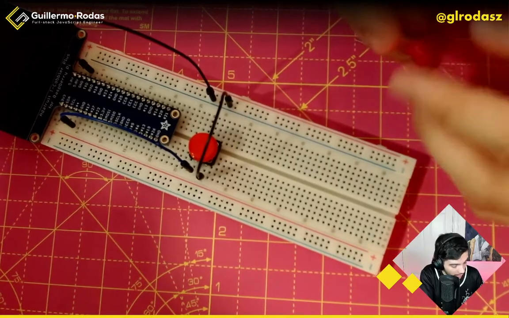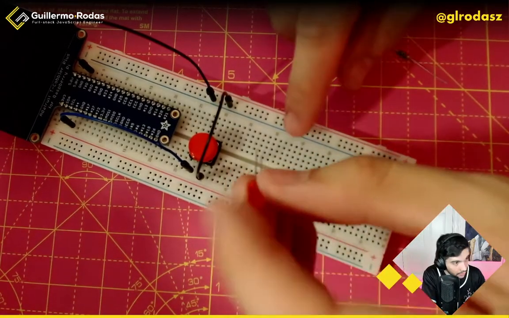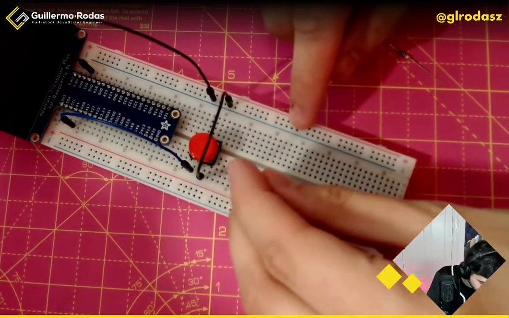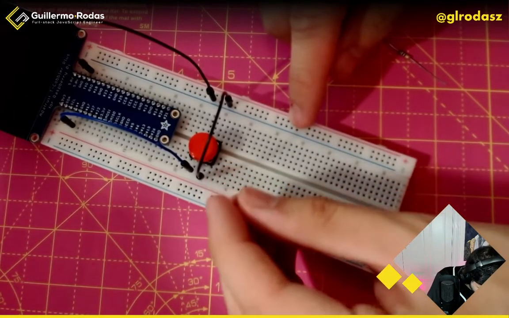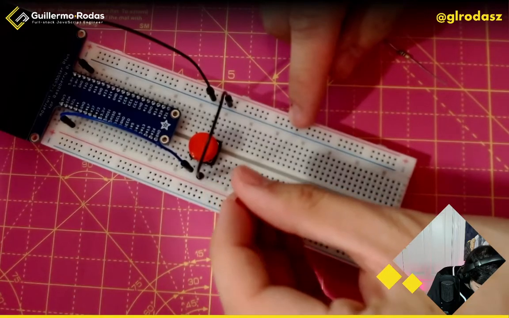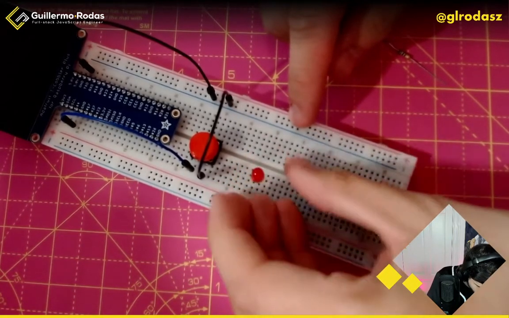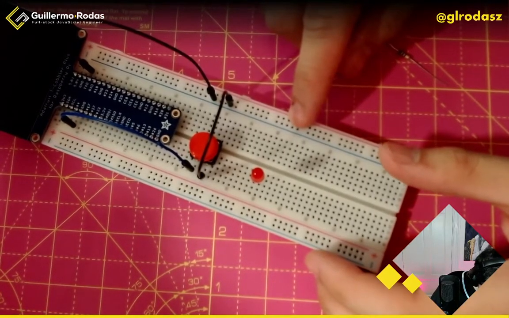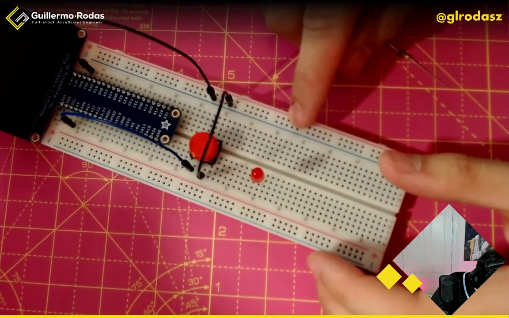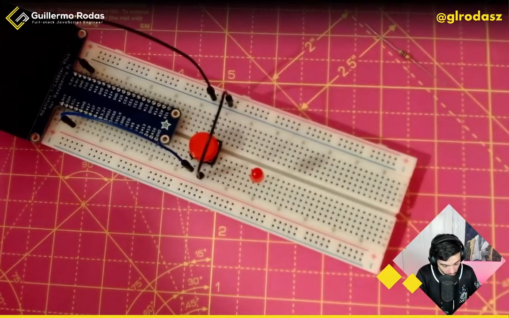I need to put the resistor here. Maybe here. Yeah, maybe here. I'm just going to connect another wire.